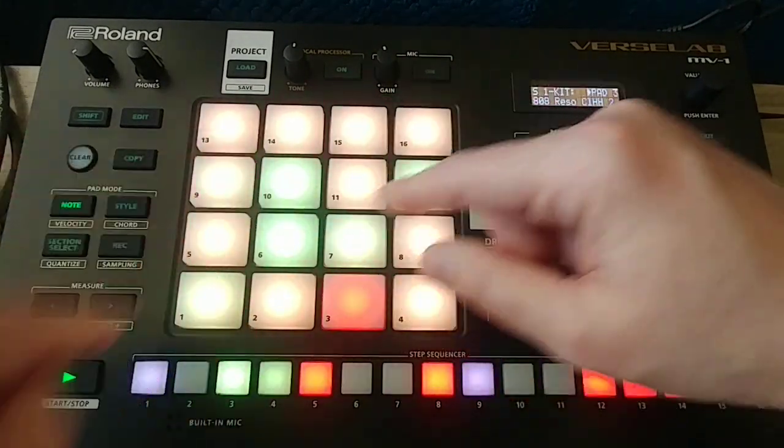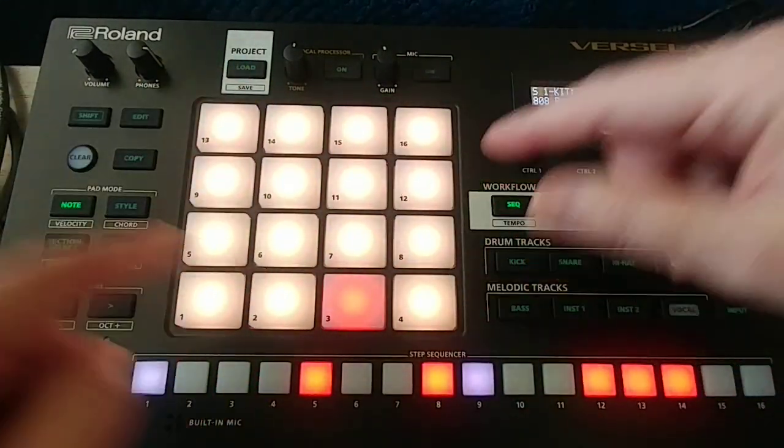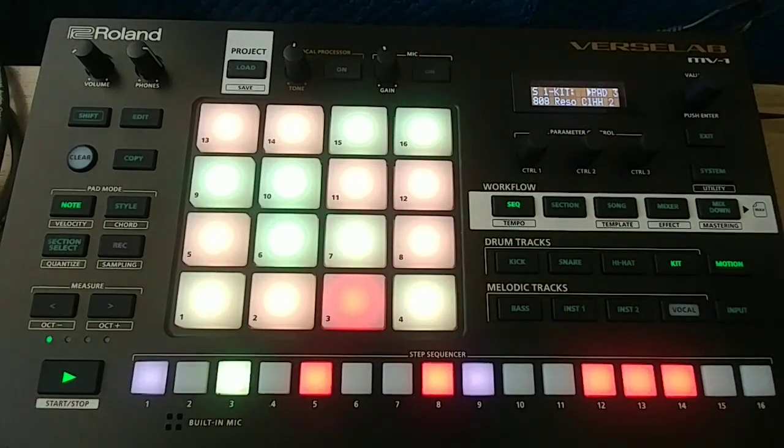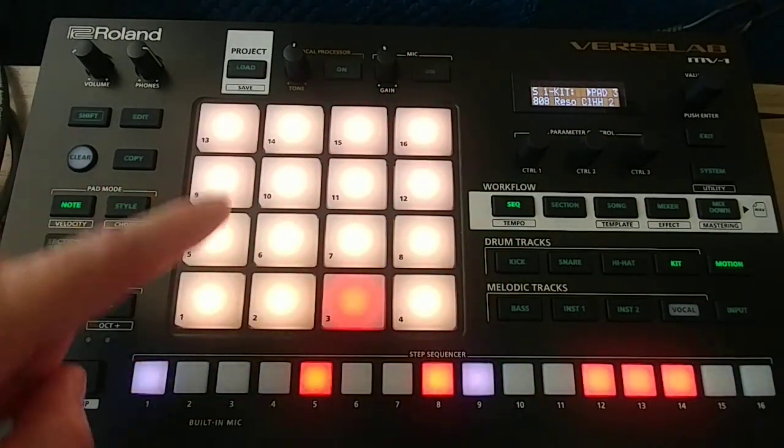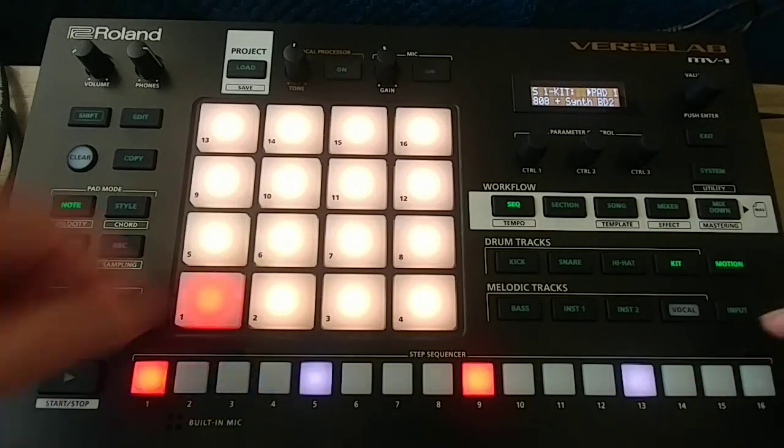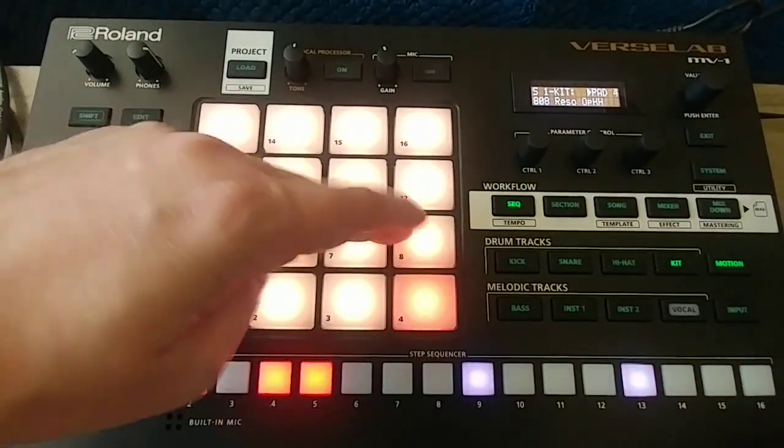You can see all these little green lights when you're playing back. Those are the pad that's currently being played. Right? And if you click on the pad, you'll see at the bottom the step sequencer shows what the steps are that were recorded during that time.